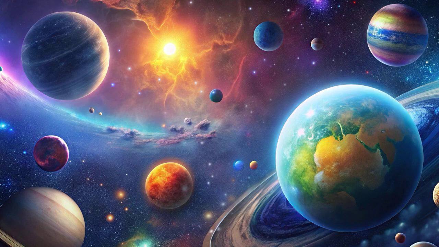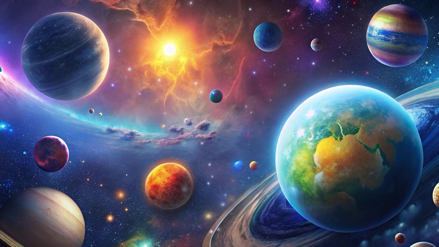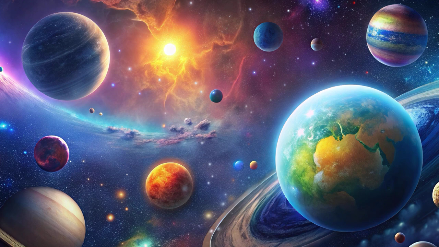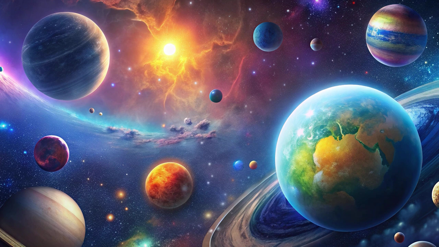Blazars are supermassive black holes with jets pointed directly at Earth, making them incredibly bright and variable. They emit radiation across the spectrum and are thought to be sources of cosmic rays. Studying blazars helps us understand galaxies, black holes, and the intergalactic medium. They're like cosmic lighthouses, shining intensely across vast distances as they consume everything around them.